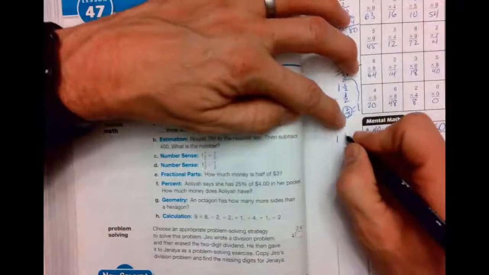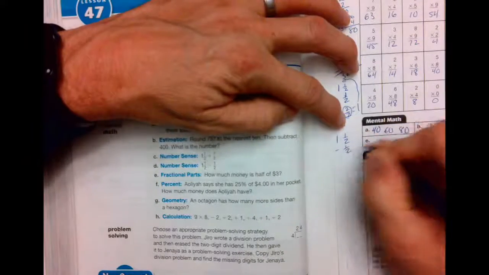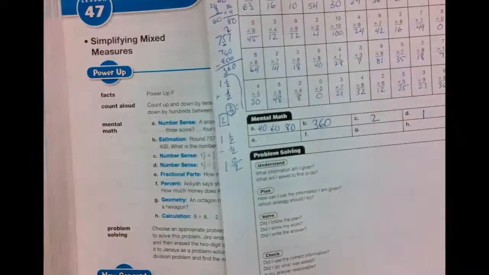D says 1.5 minus a half. I had a half a cookie. I ate it. I got nothing left there. Bring down my 1. And my answer would be 1.